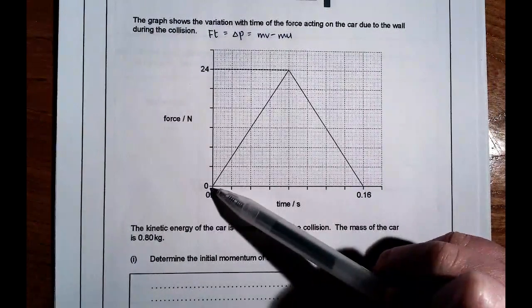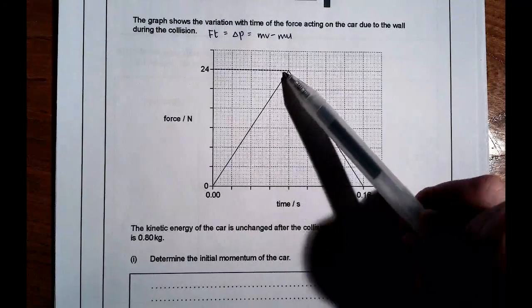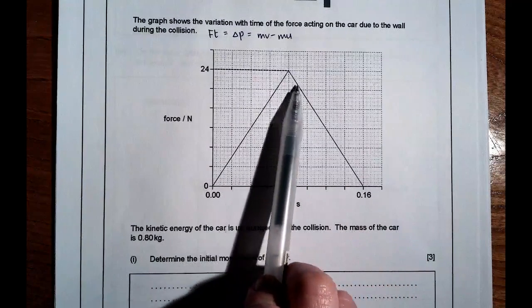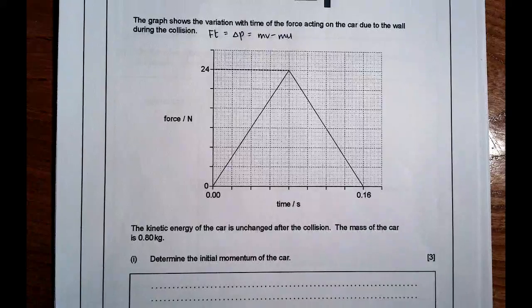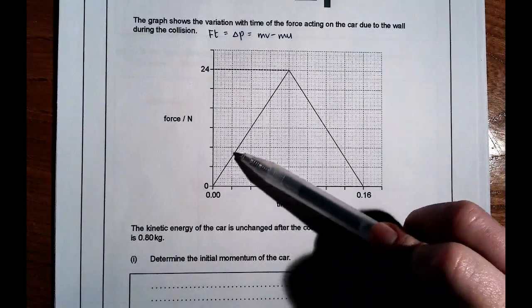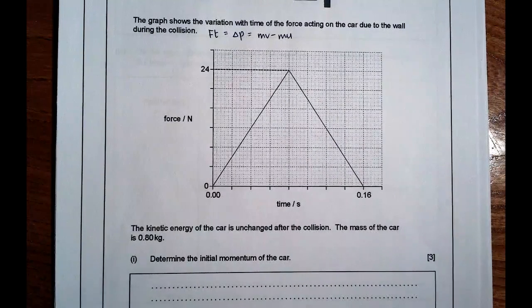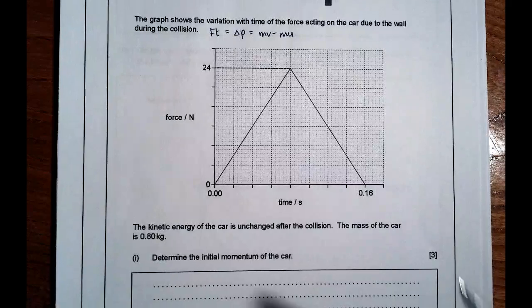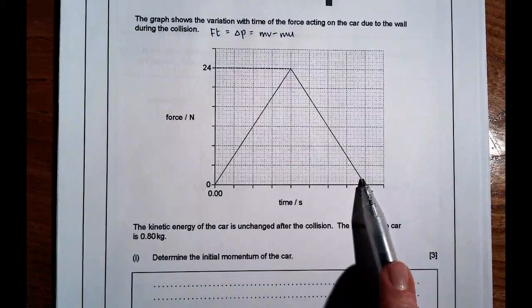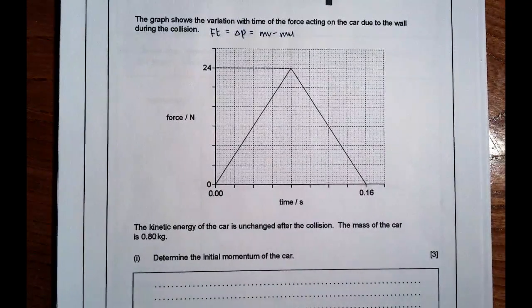So initially the force is increasing up to a maximum and then it decreases back down to 0. Hopefully you can see that this is while the car is moving towards, or is in impact but moving into the wall, and this is while it's moving away from but still is in touch with the wall itself.